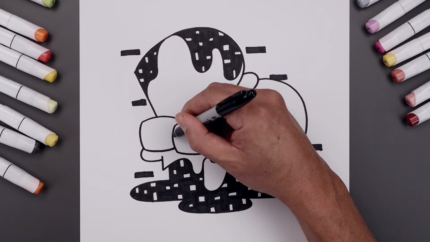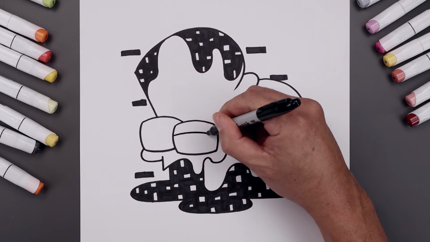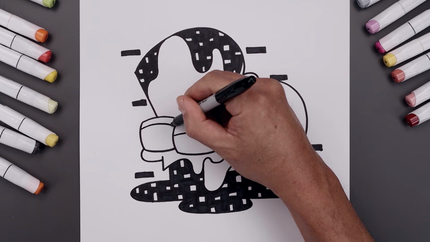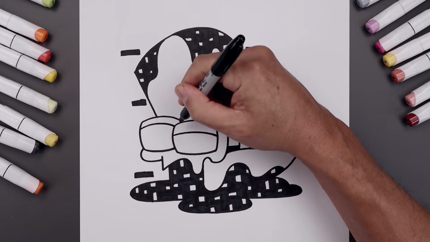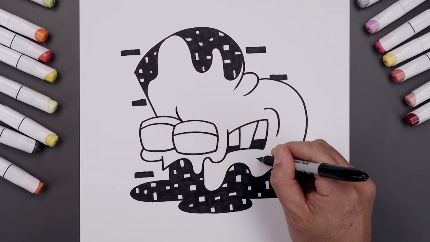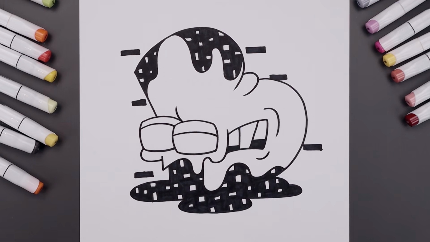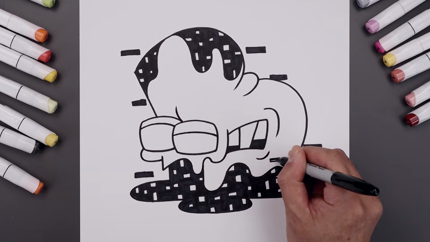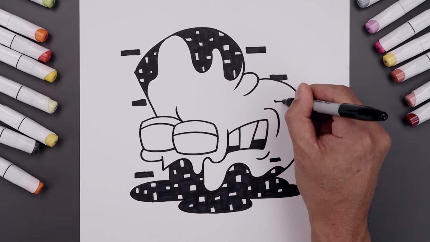Now let's go back and add the eyelids. Across the right eye, go a little bit higher on the left. And just adding a fold across the brow, the bottom corner of the mouth. And we'll add a few smaller glitch effects inside the body.